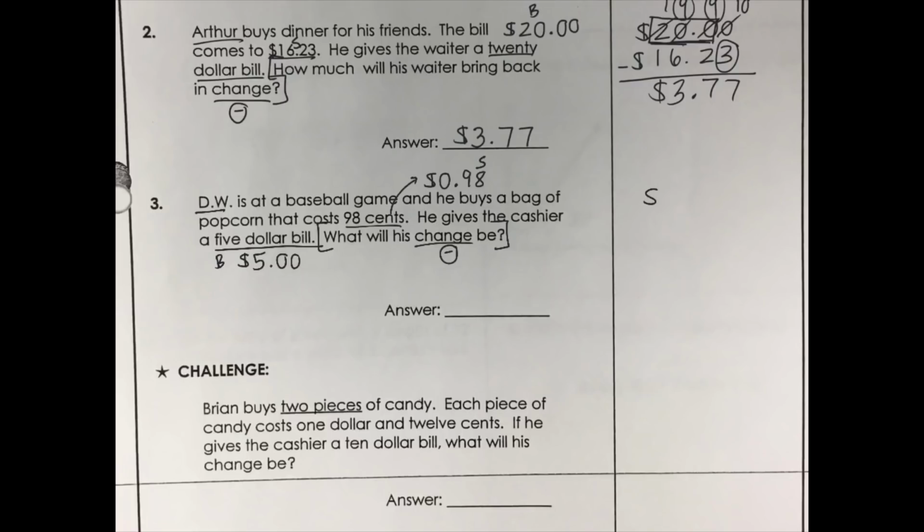So I'm going to set up my problem. $5 and 0 cents minus $0 and 98 cents. Get everything lined up how it should be. And start in the hundredths place. 0 minus 8, more on the floor. I need to go next door and get 10 more. When I do, I have a 0. There's nothing to borrow.